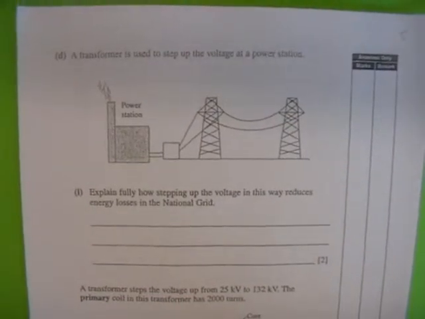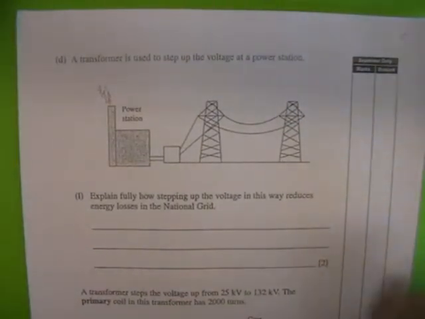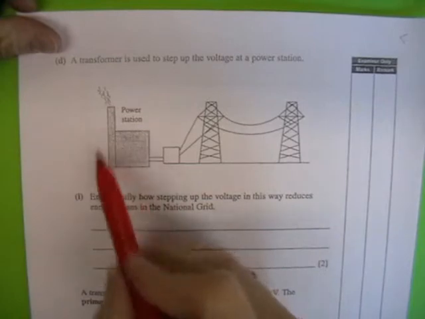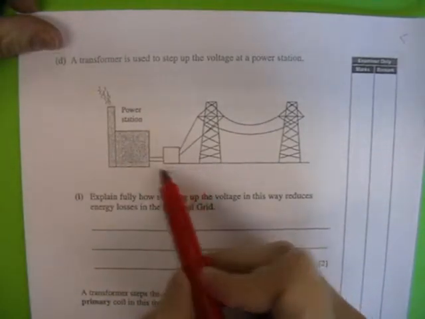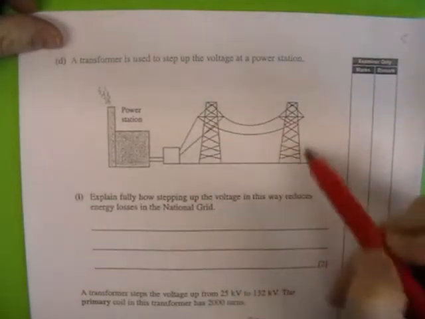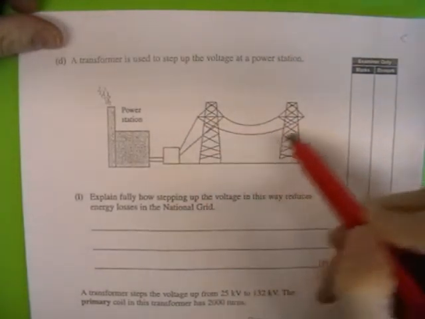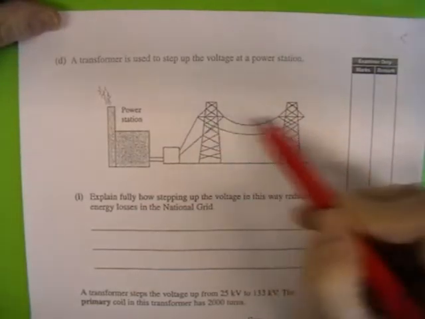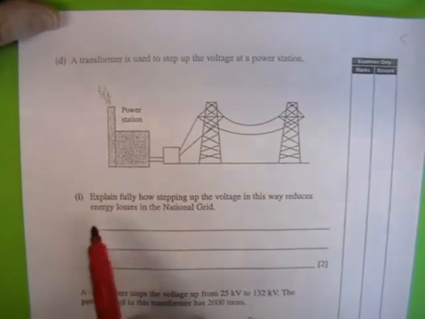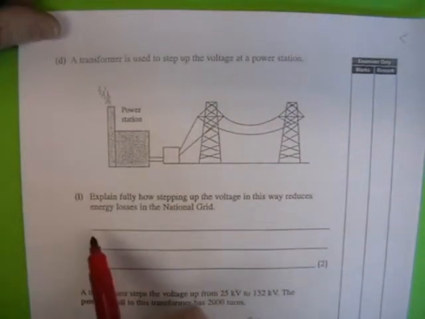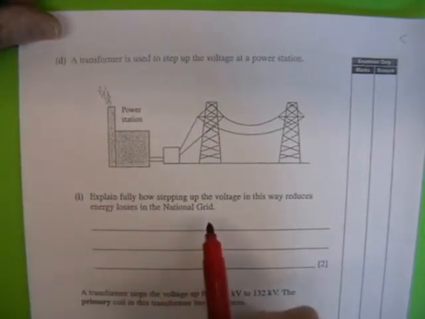Part D of the question then moves on to talk about the national grid and how alternating current is transported across it. You've got a power station, and you've got a little box, which of course is your transformer. You've got 2 pylons shown here and the cables across the pylons. That represents the electricity being transported across the national grid. Explain how stepping up the voltage in this way reduces energy losses in the national grid.